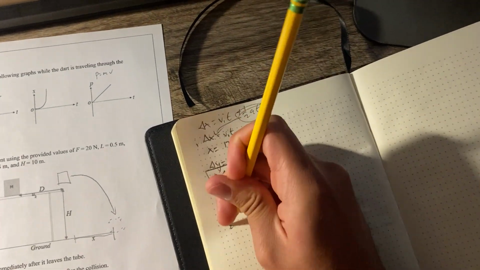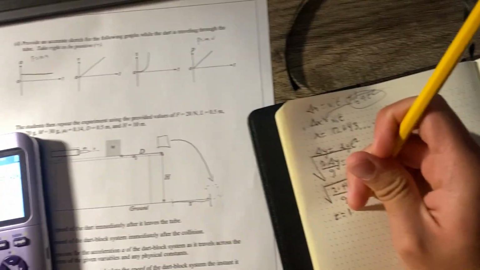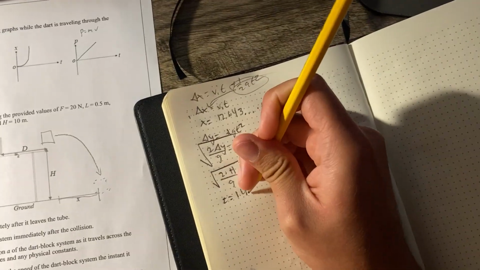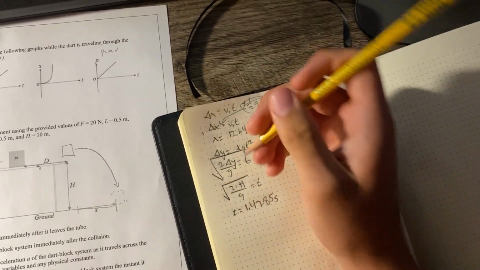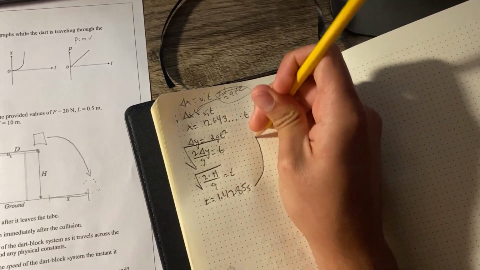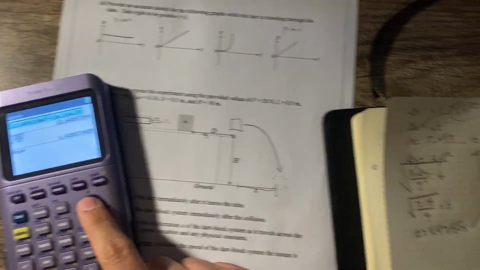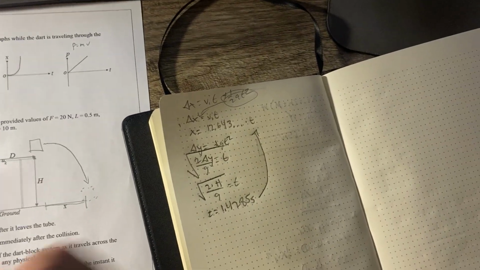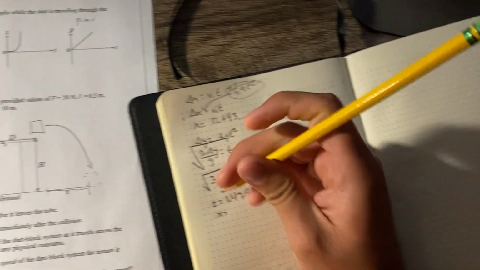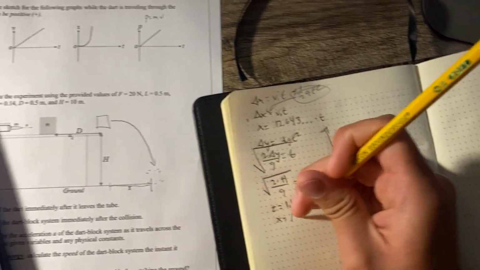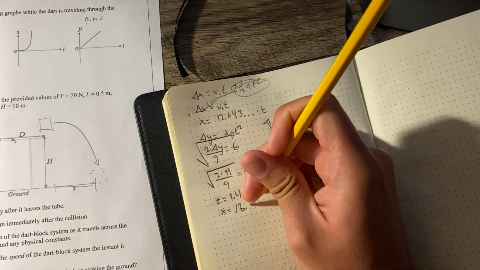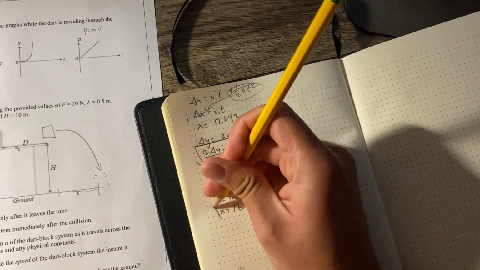So t is going to be equal to 1.4285 seconds. Now, we're not done yet. We still have to plug this back in. So I'm going to multiply my answer times my velocity, and after we plug that in, x is going to be 18.06 meters.